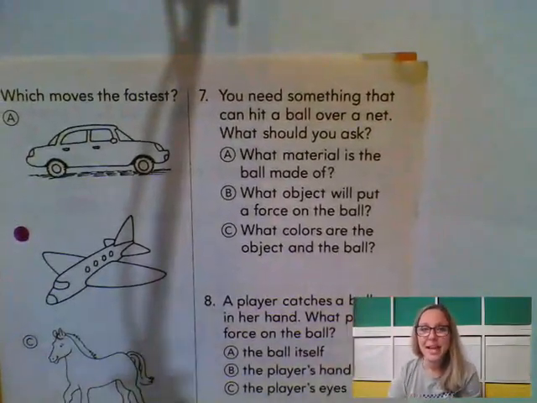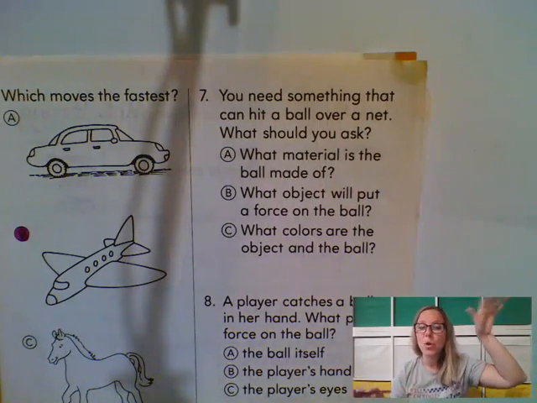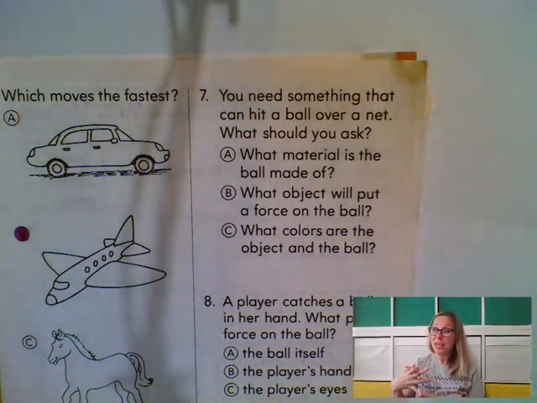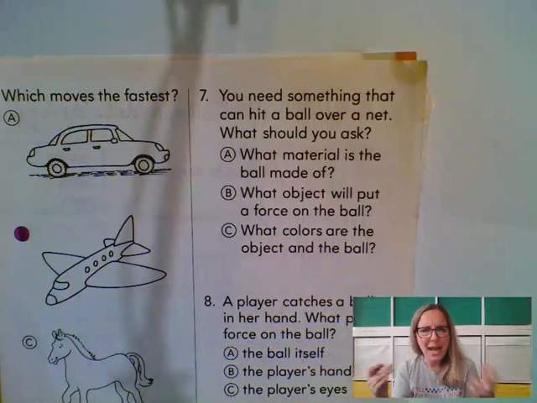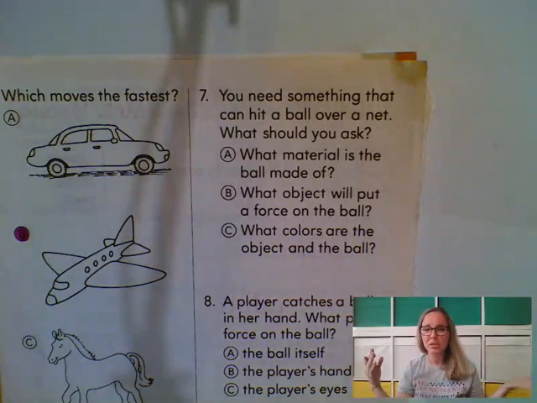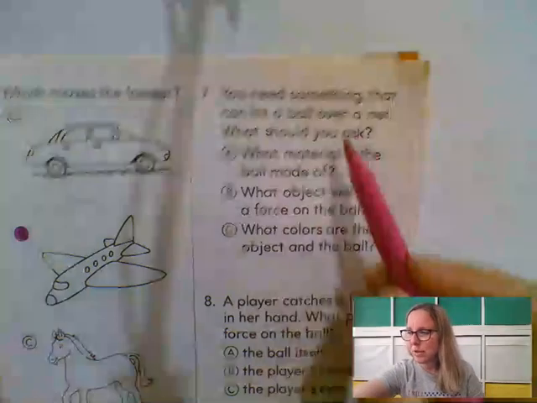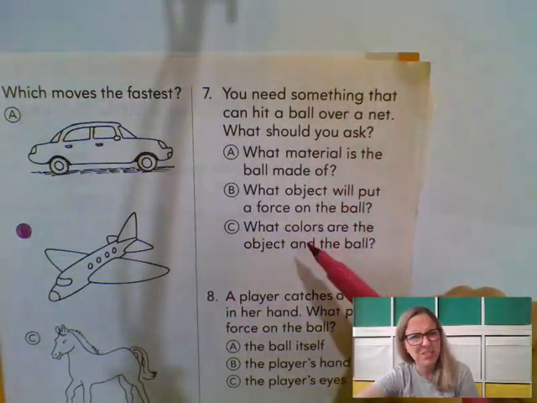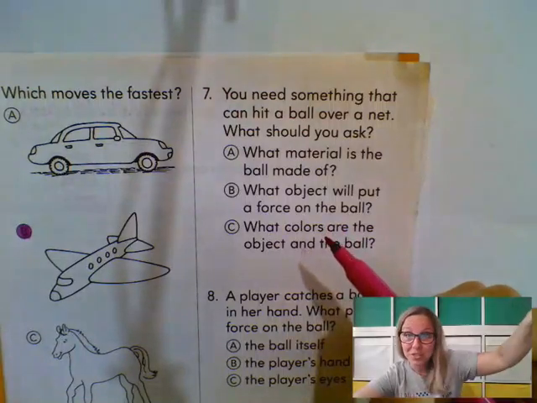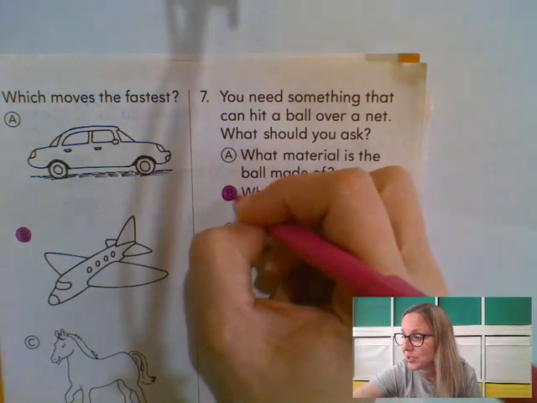Number 7 says, you need something that can hit a ball over a net. What should you ask? Should you ask what material is the ball made of? Should you ask what object will put force on the ball? Or should you ask what color are the object and the ball? Well, I don't know that it matters what material it's made of, and I don't think it matters what color, but we do need to know what's going to put force on it, because the stronger the force, the further it will go. So let's go with B. What object will put force on the ball?